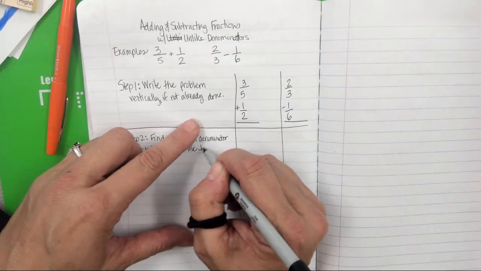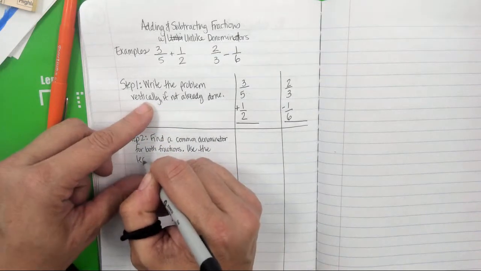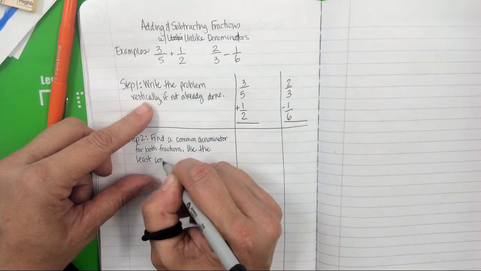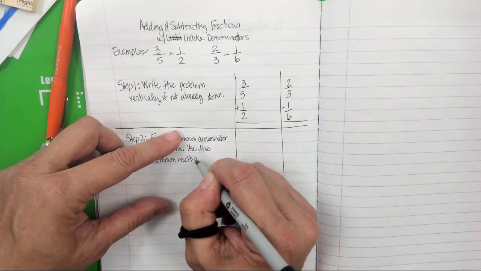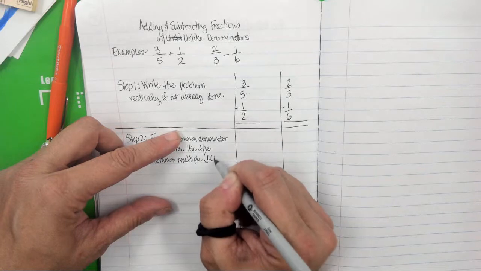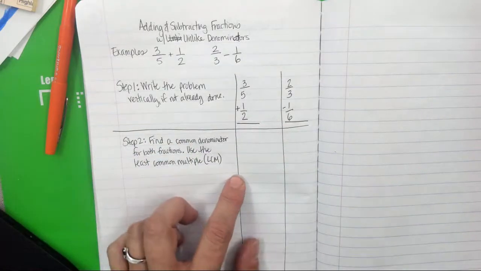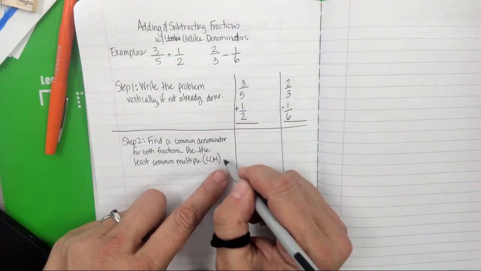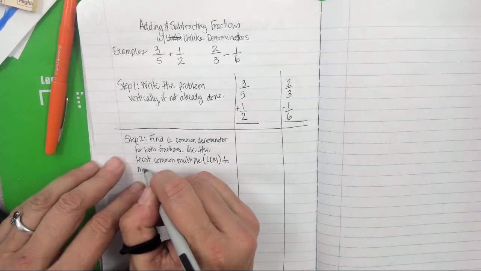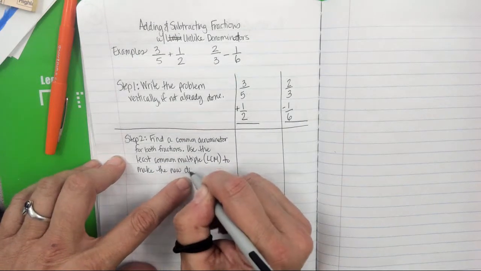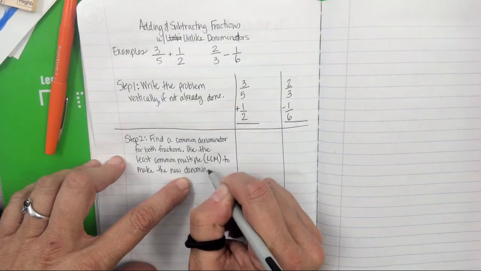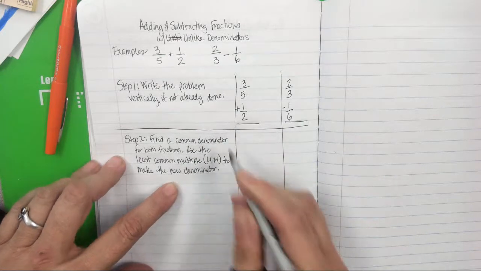We're going to use the least common multiple, or LCM, that's how you'll hear me talk about it, to make the new denominator. Okay?